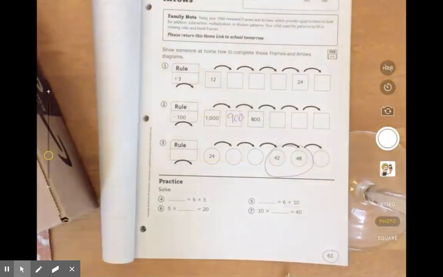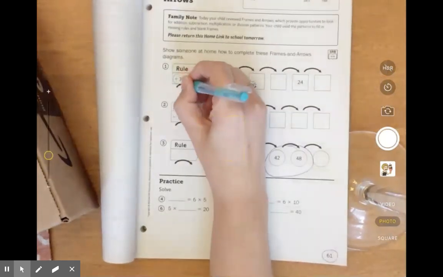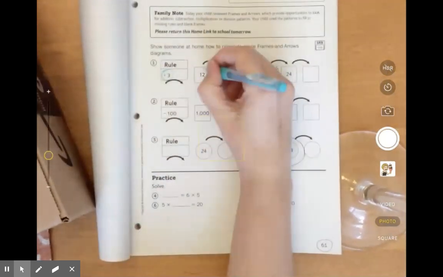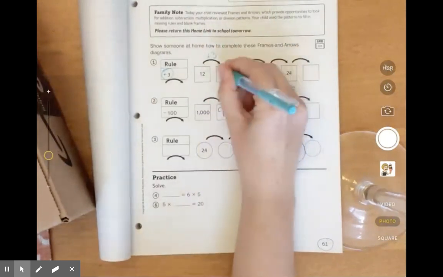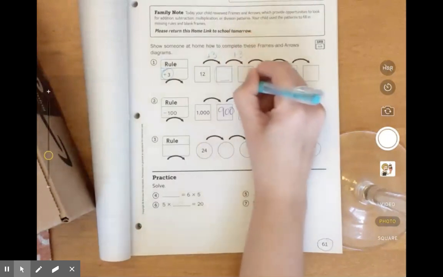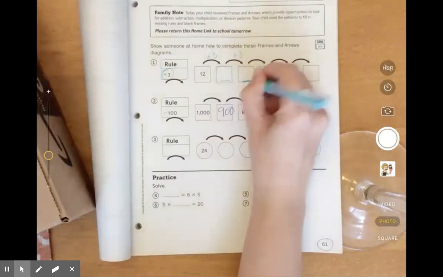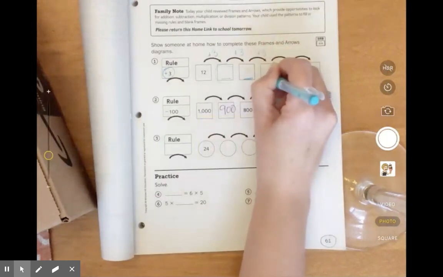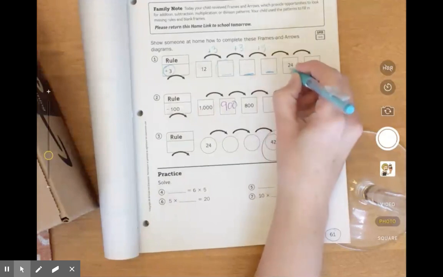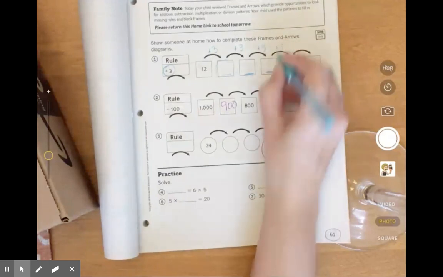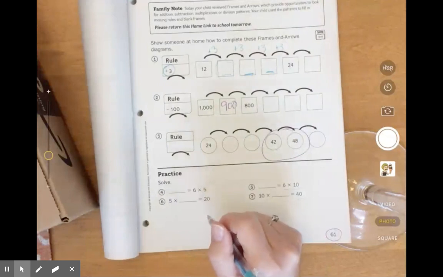All right, so we have the same type of thing. You have the rules in one box and the frames and arrows in the other. So this is the rule here, plus 3. So you have to add 3 to each thing. So 12 plus 3, that's going to go here. This answer plus 3, that's going to go here. This answer plus 3, that's going to go there. And so on. And then you have 24. Make sure this number plus 3 equals 24. Let's make sure that works too.